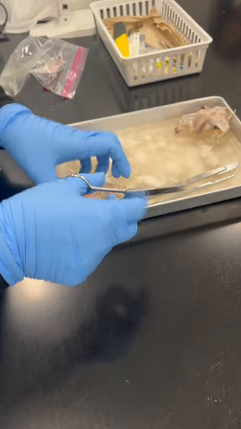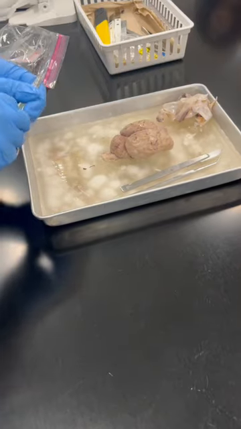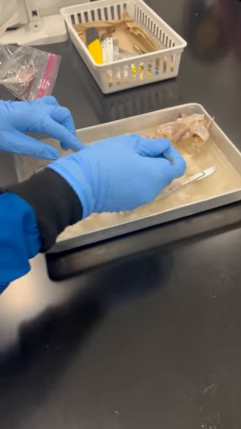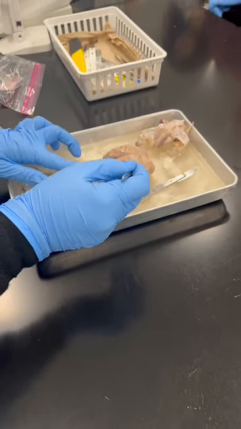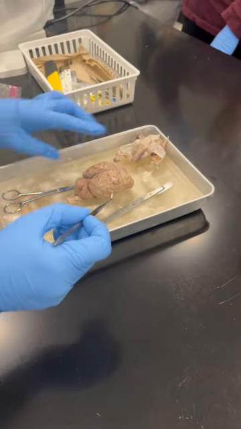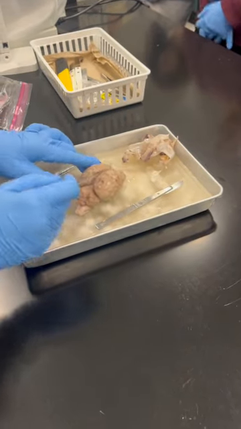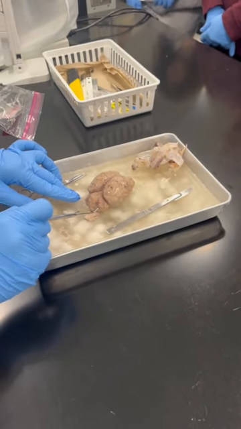Okay, here we are. We got it. Everything is perfect. Now can you see it? What is this portion? Cerebrum. What is this one? Cerebellum. This has 2 hemispheres, right and left hemisphere. This also has a right and left hemisphere.